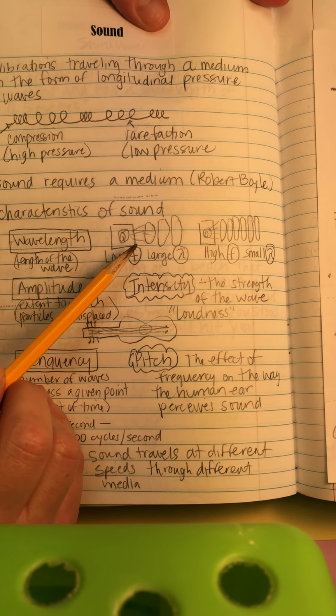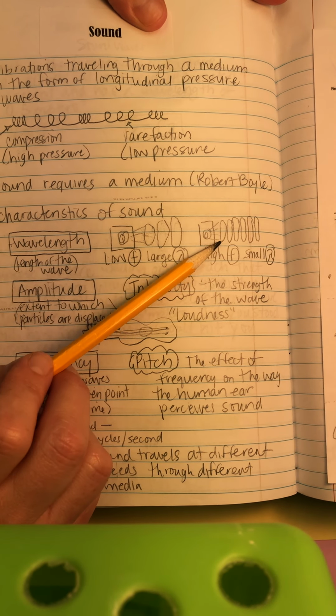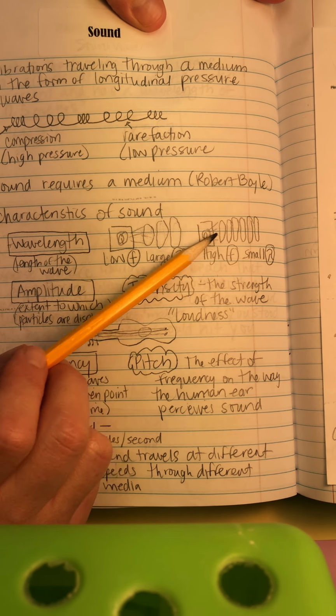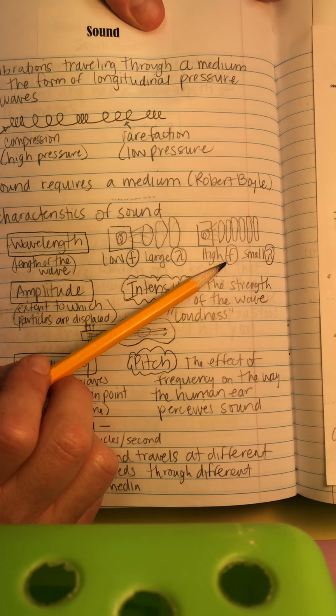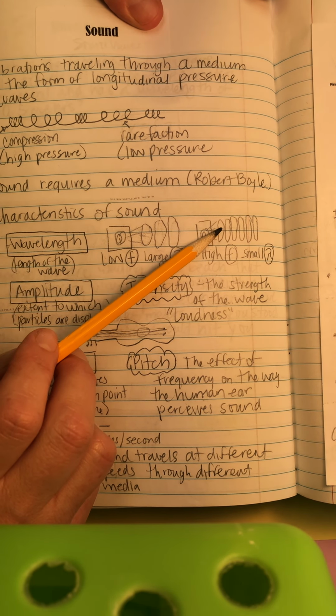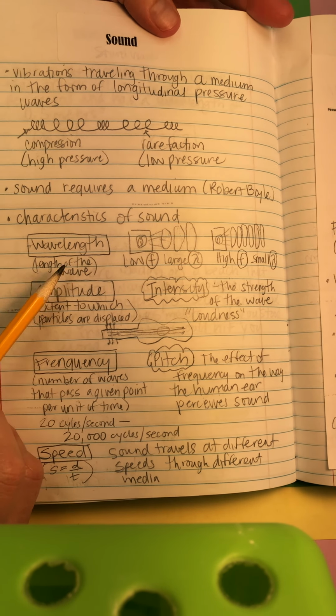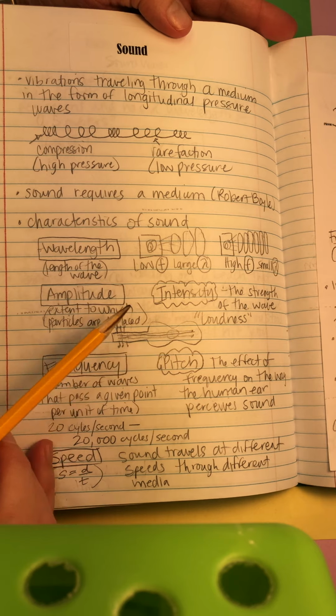So the lower frequency is going to create a larger wavelength, but a higher frequency, all of these coming out at the same amount of time as this, that would be a higher frequency, will actually create smaller wavelengths. These little waves coming out are representing wavelengths. Okay, so there is that relationship between the wavelength and the frequency.